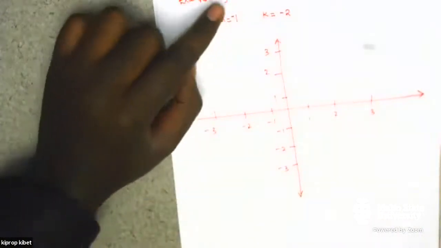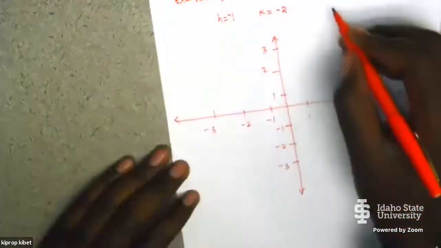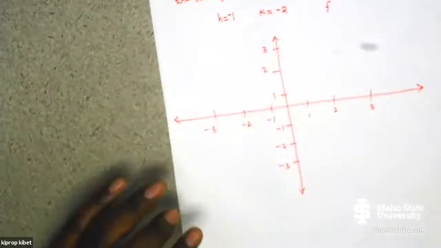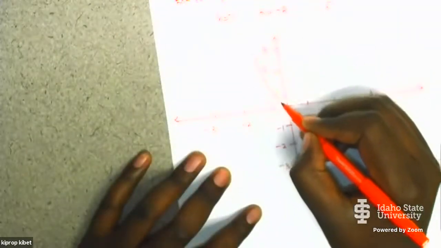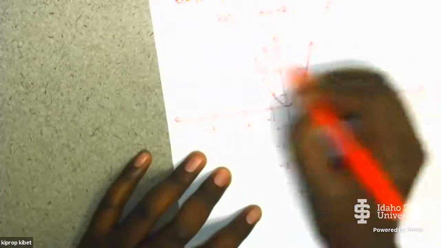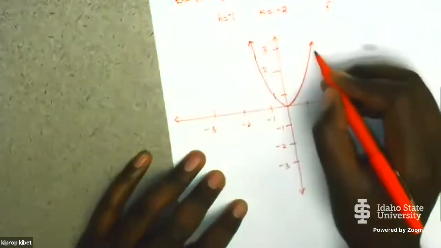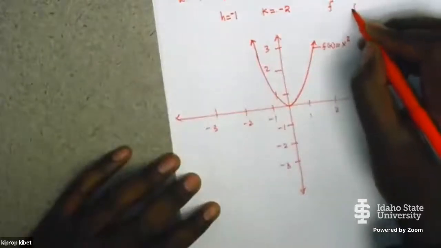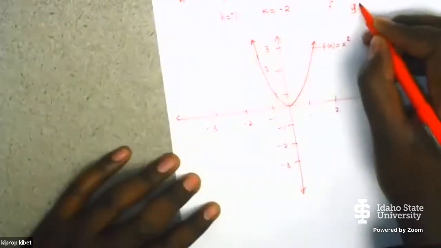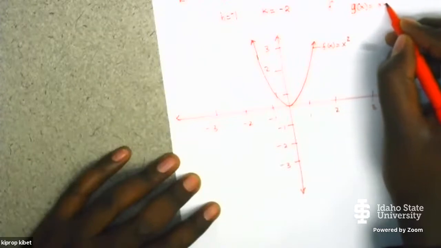So what is happening? We start from our reference point, which is f of x, which is coming that way. So this is our f of x equals x squared.